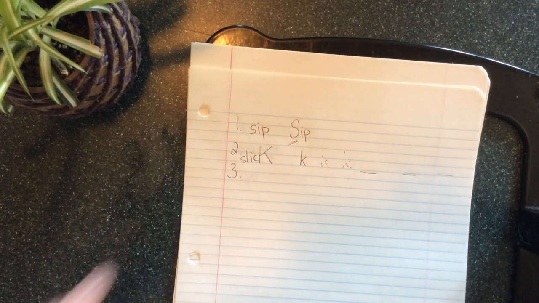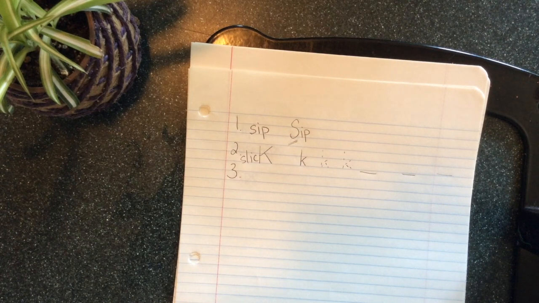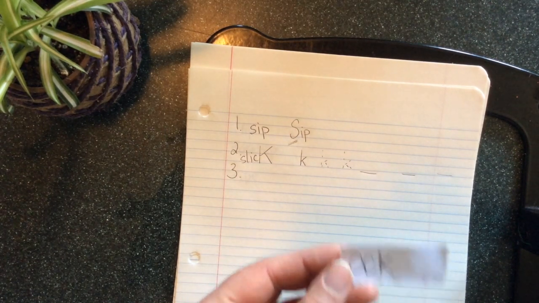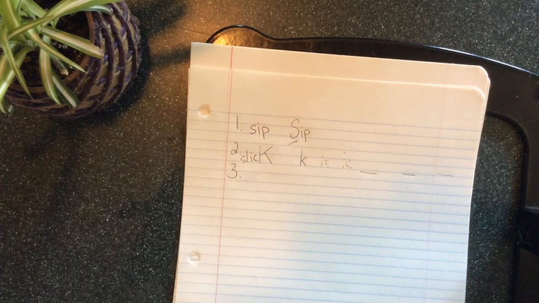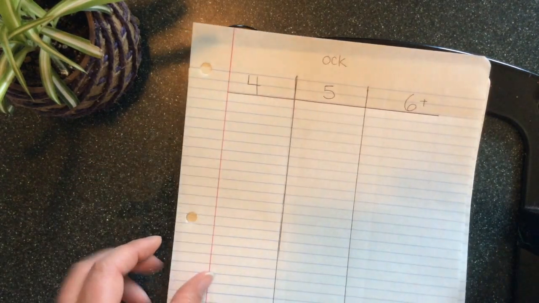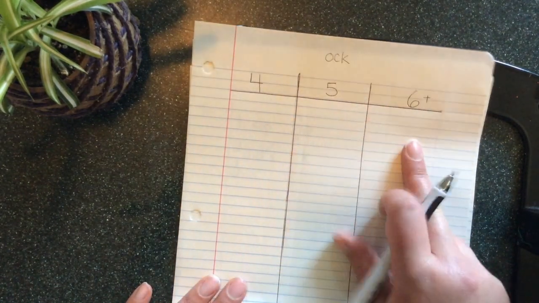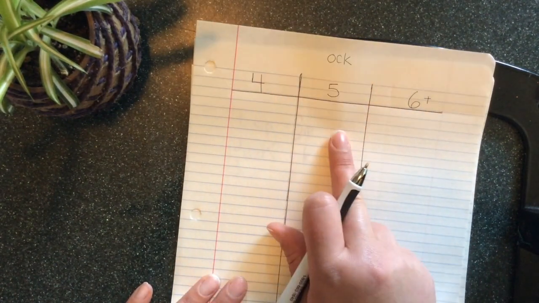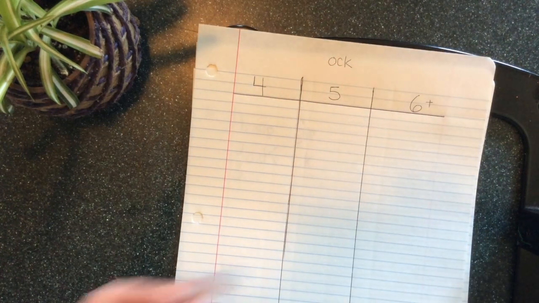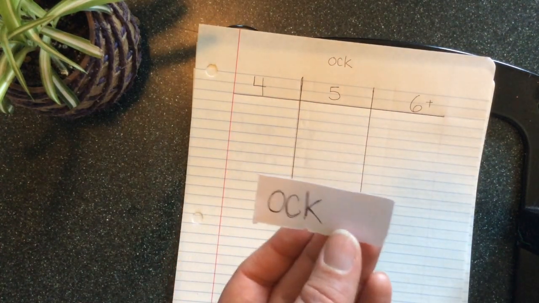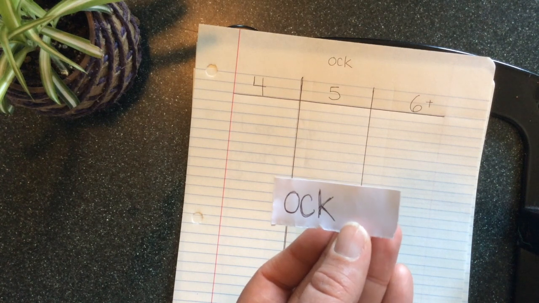I will just quickly mention that sometimes we might have 3-letter word families. So for example, next week is awk. And so when you have a 3-letter word, that means that this chart changes a little bit. So instead of being 3, 4, and 5 plus, it's now 4, 5, and 6 plus, because of course there's no 3-letter words that you can make with this word family.